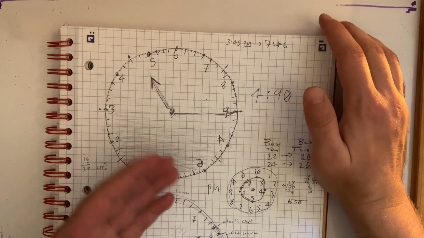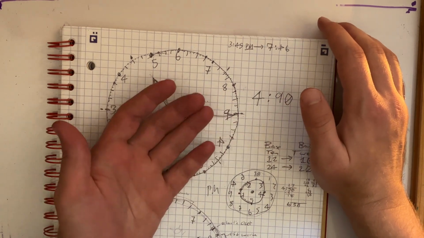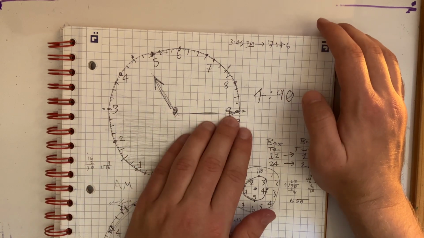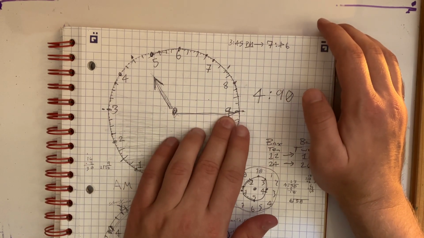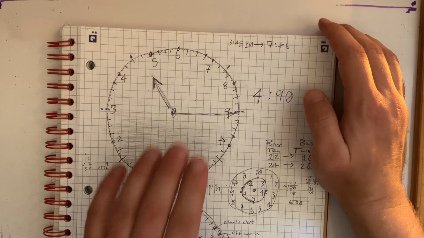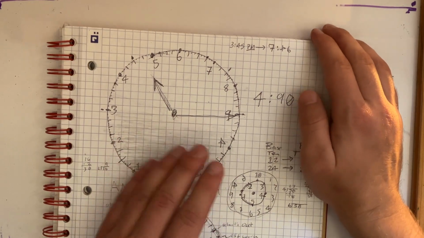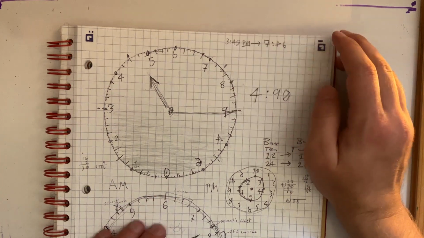Okay, so in our clock, if the minute hand points to 9, that means 45. In this clock, if the minute hand points to 9, it means 90. So the minute hand means what it points to. It may seem a little weird at first, but look at this.